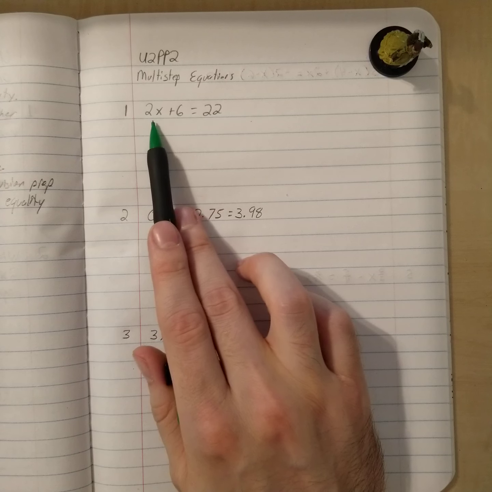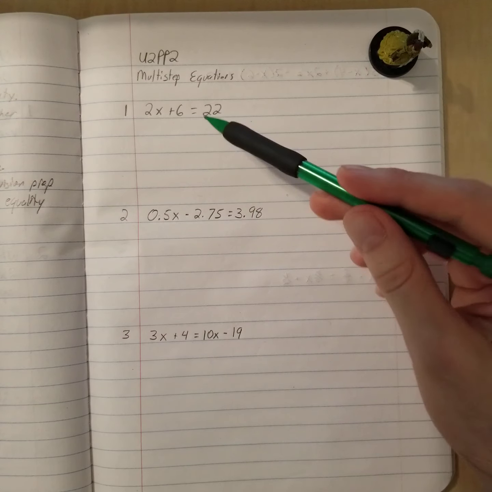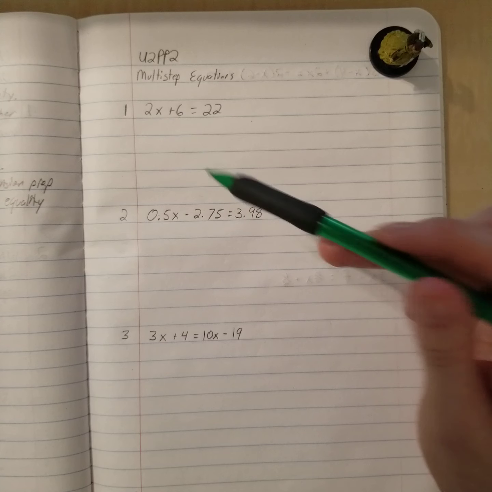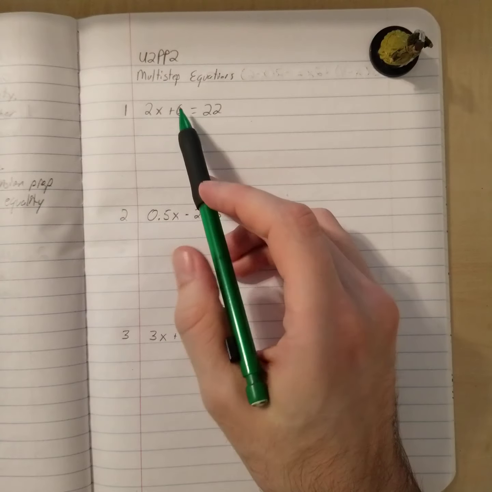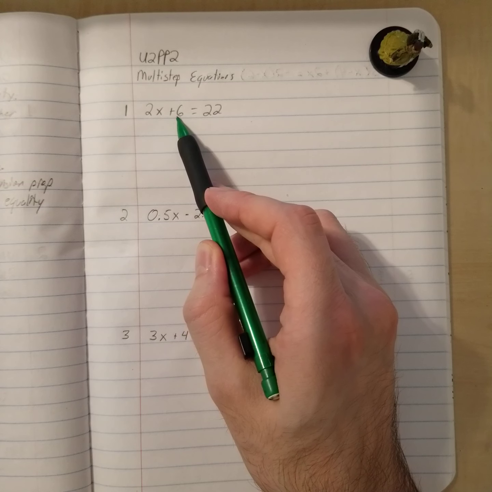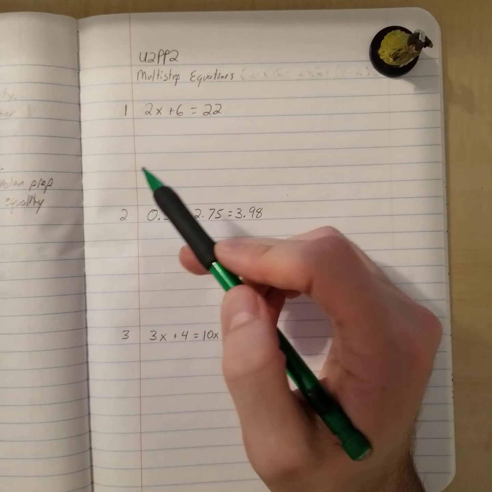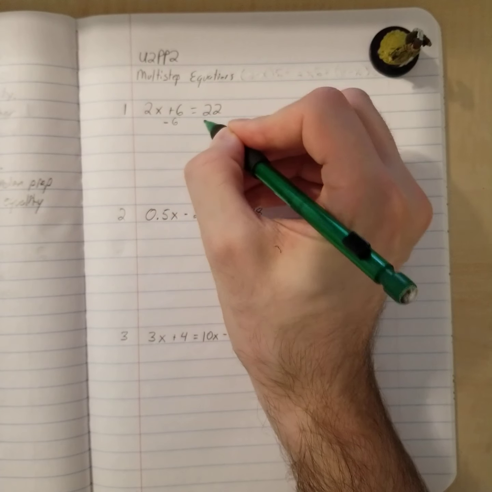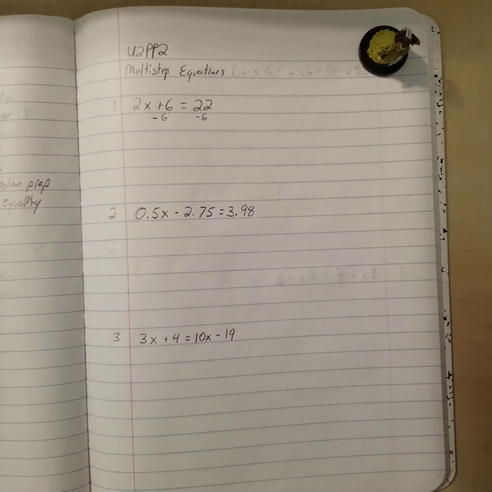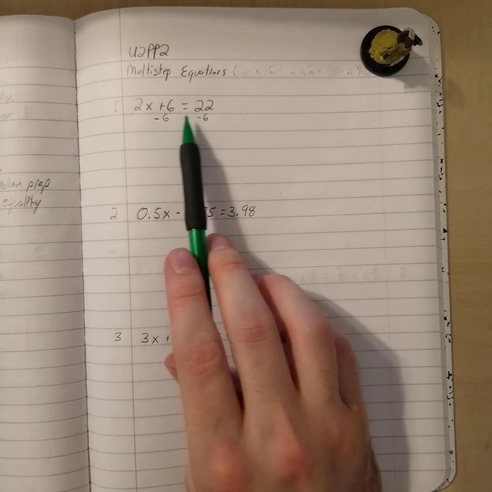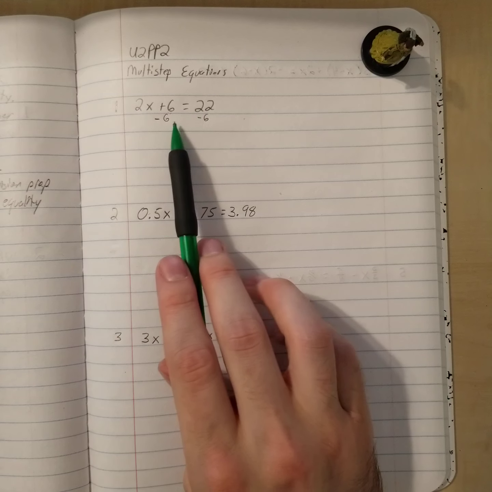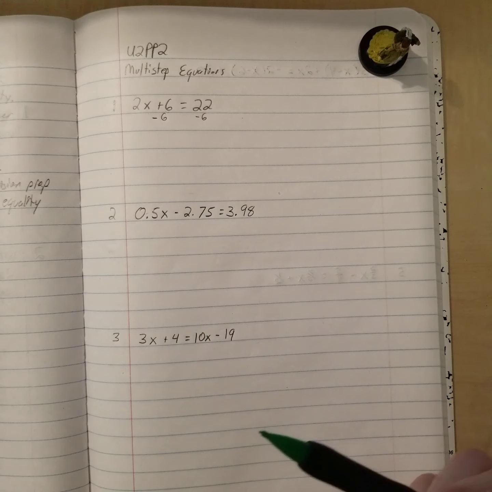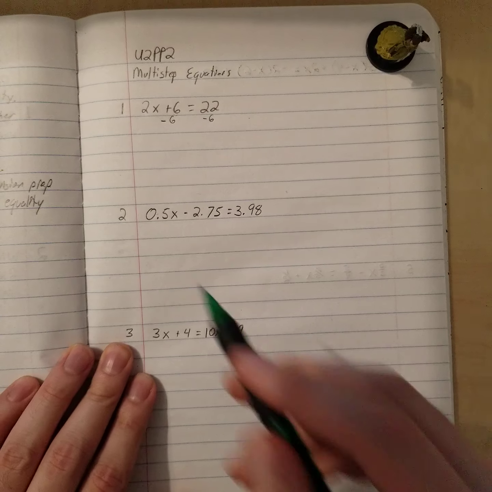When you have a two-step equation set up like this, what we want to do is first remove the constant and then divide by the coefficient. So to eliminate this constant, I'm adding 6. I need to do the opposite of adding 6, the inverse of adding 6. So I'm going to subtract 6 because negative 6 is the opposite of positive 6. Whatever I do to one side of the equation, I have to do it to the other side as well. So I'm subtracting 6 from the left, and I'm also subtracting 6 from the right. This is my subtraction property of equality.